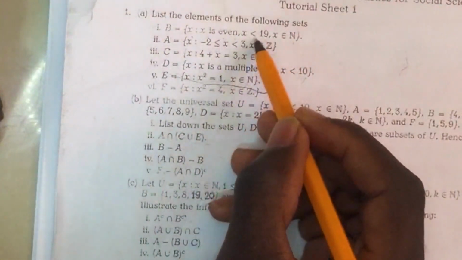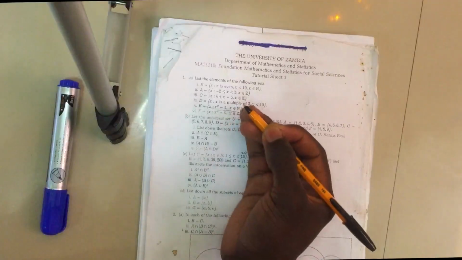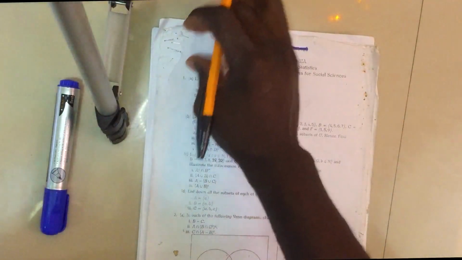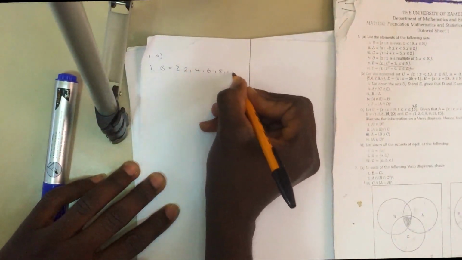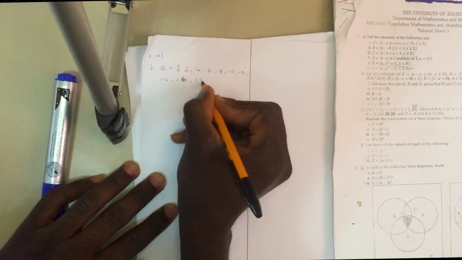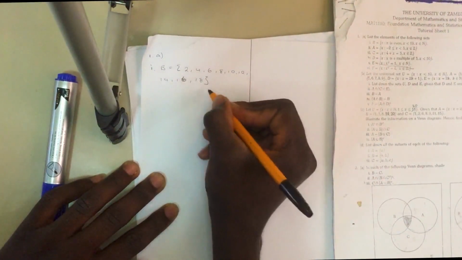In this case, 19 is not included, because the less than symbol simply denotes that 19 is not part of the solution set. We're going to end at a number that is less than 19 itself. So we can show that by doing this: even numbers, which is 2, up to 18 as our last element in the set. 19 is still not included.